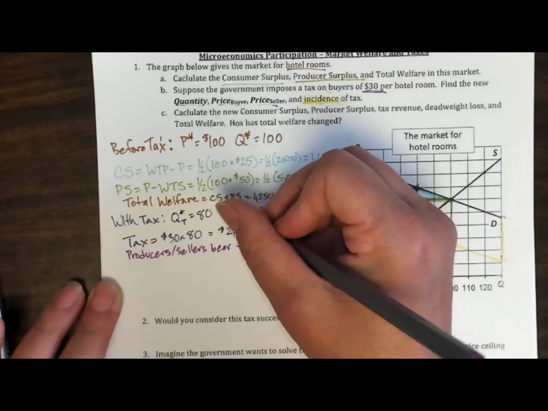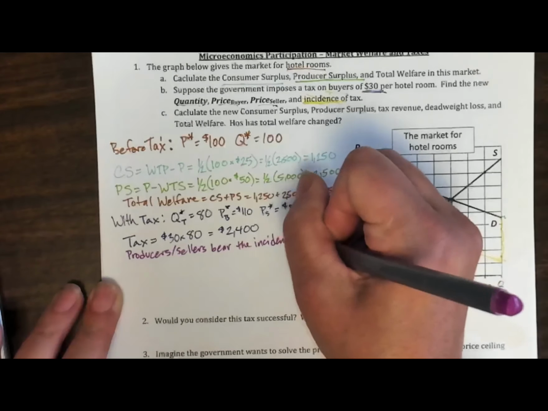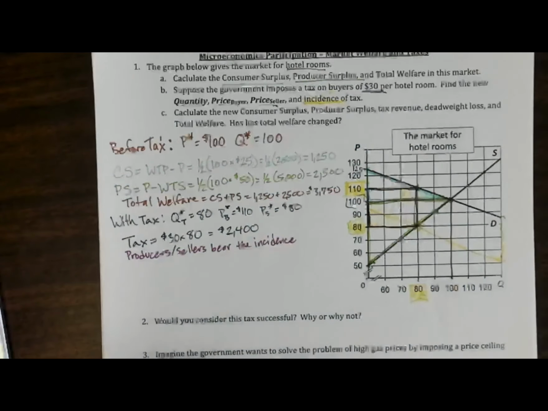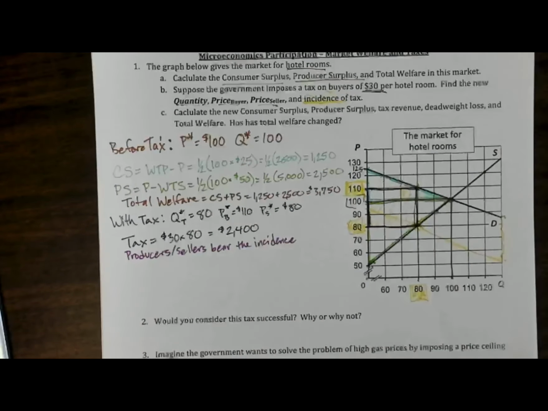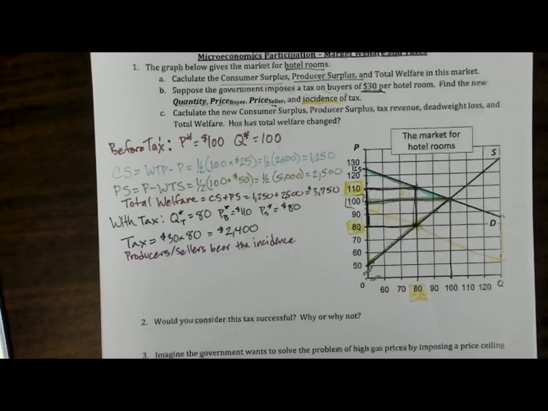If you think about hotel rooms, and we want to define the relative elasticities, remembering that it doesn't matter who we impose the tax on. The idea is that the taxes on buyers isn't who bears the incidence. The incidence comes down to who can more easily avoid the tax.